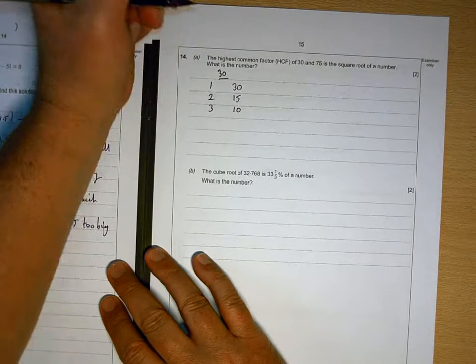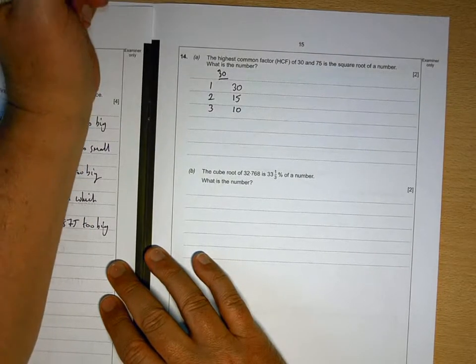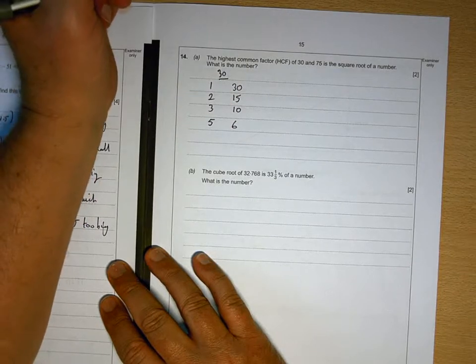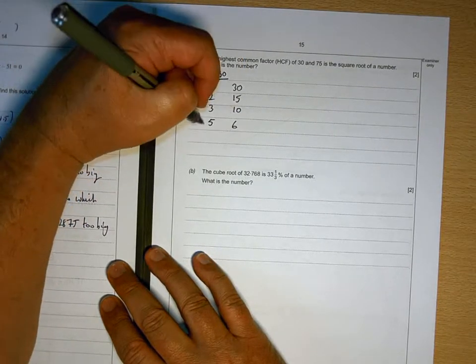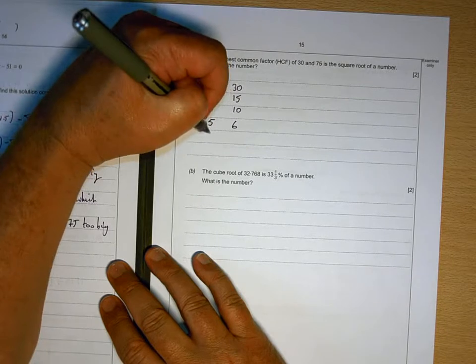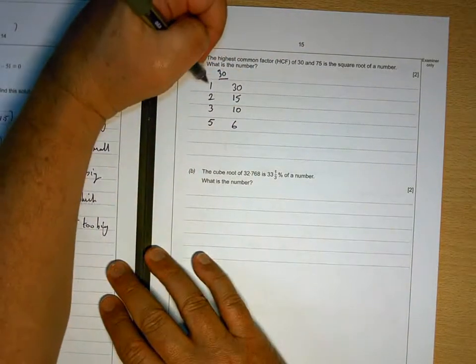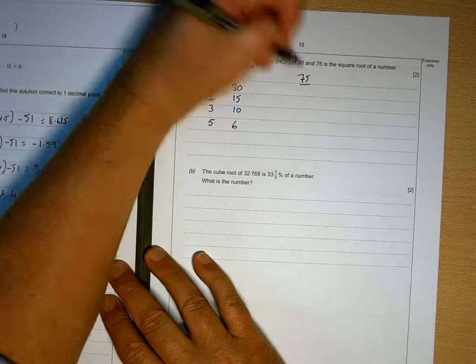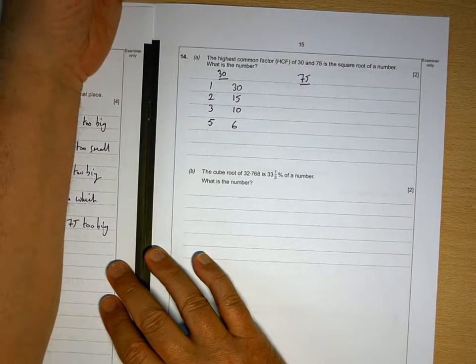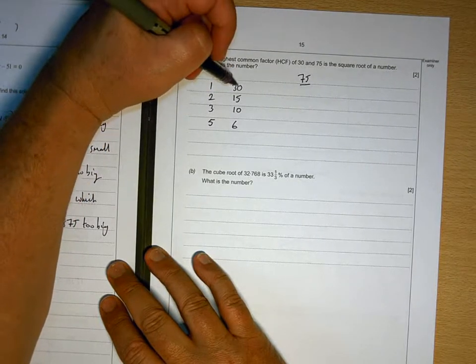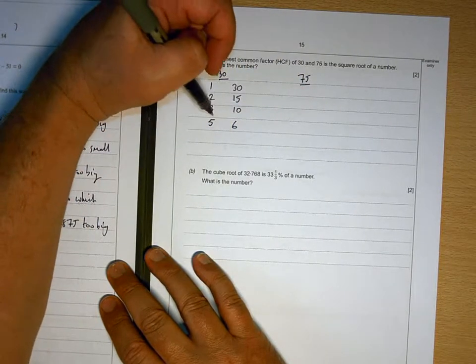3, 10 times. 4 doesn't divide into it. 5 goes into it 6 times. 6 goes into it 5 times. So we've got them all there because the next one is just a repeated pair. We are now going to list the common factors of 75. And what I'm looking for is the highest number that's in both lists.